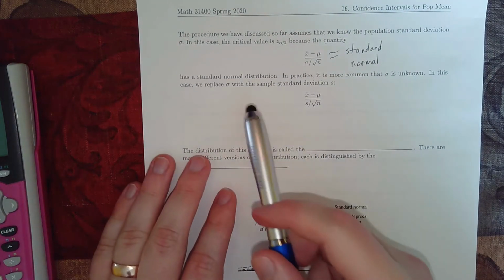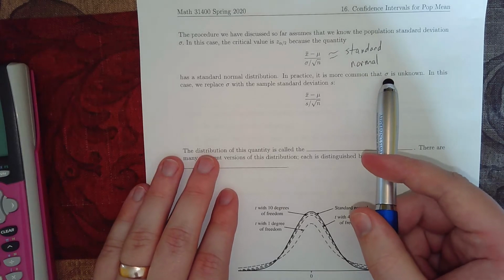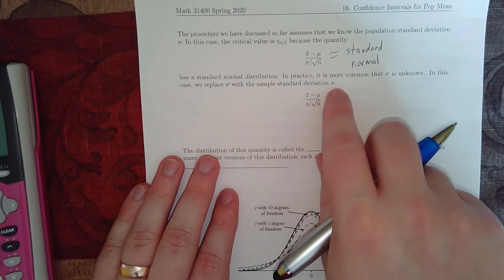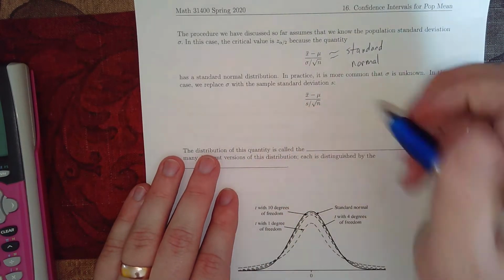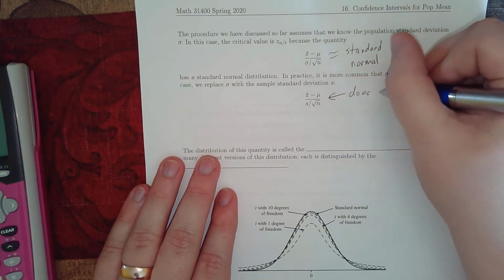However, if we're not using the population standard deviation, we don't know it, we're going to replace this with the sample standard deviation, and this is something that does not have a normal distribution.